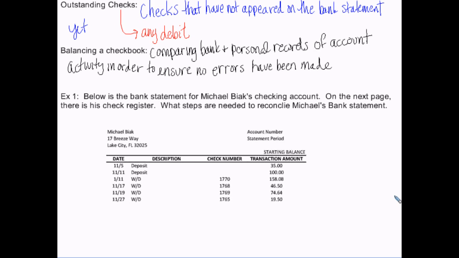So again, sometimes there's a lag. I write a check to pay my electric bill on the 24th, and I mail it. It takes a couple days to get to the electric company, and then they have to deposit it in their bank, and then it takes a couple days to come out of my bank, and it might not show up on the statement yet. Yeah. What's that word right there, after account, on the statement? Account activity. Okay.